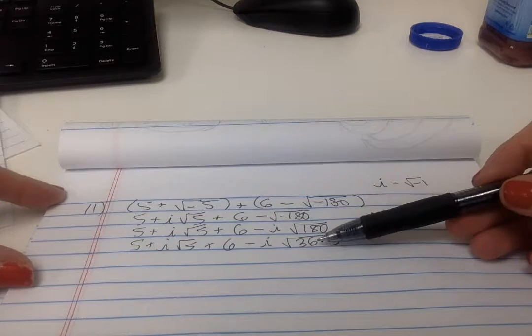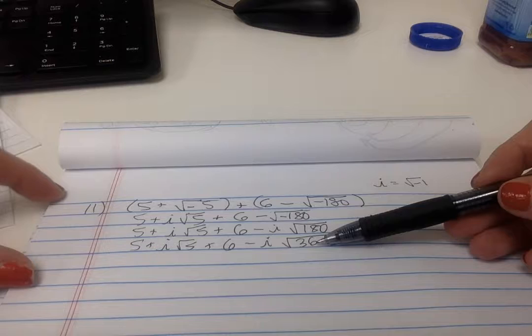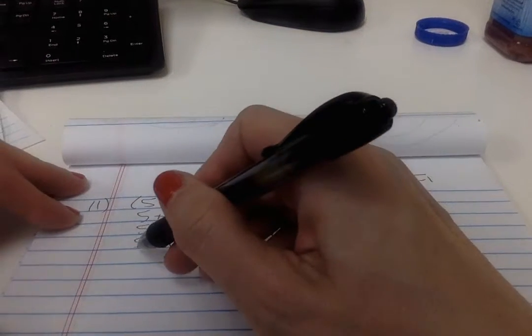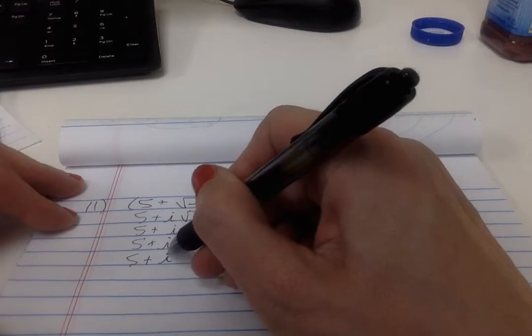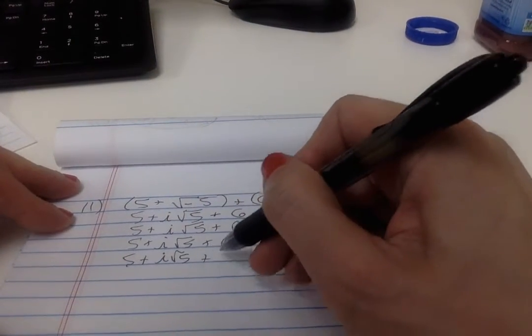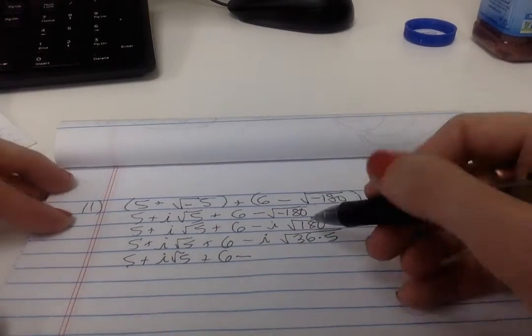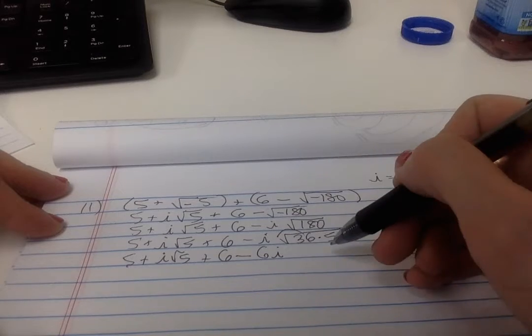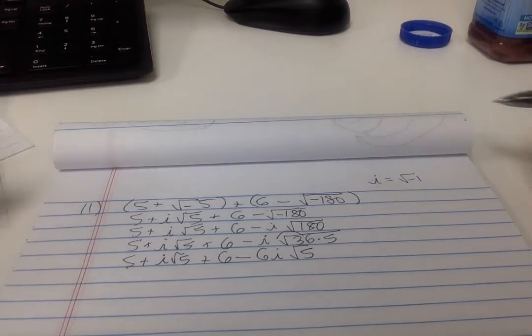We can pull some of this out, right? Because the square root of 36 is 6, that's right. So 5 plus i root 5 plus 6 minus, we're going to pull out a 6 from this, so this will be 6i root 5.